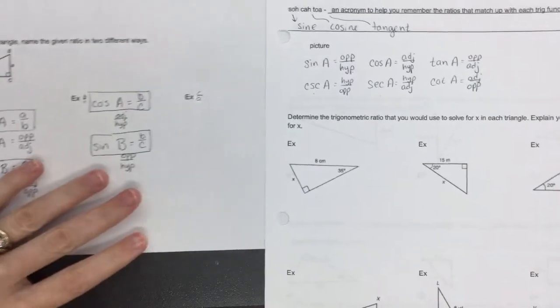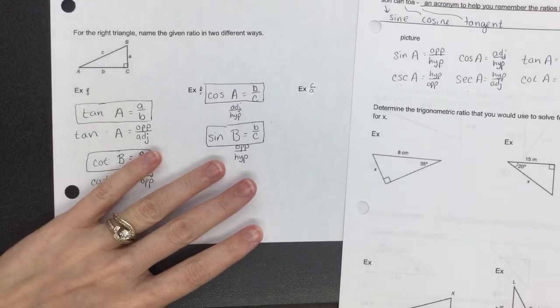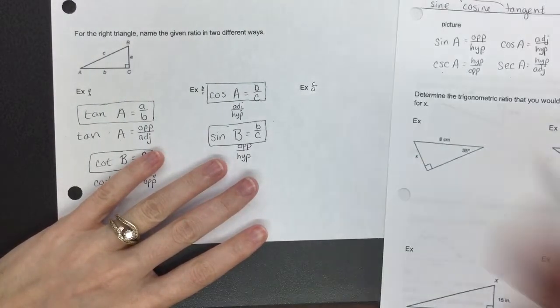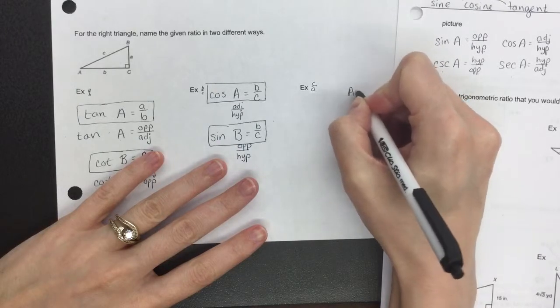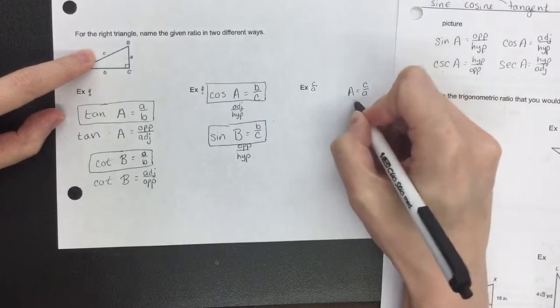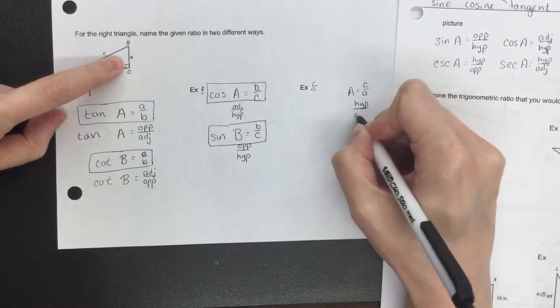And then looking at the last example that we have, we're doing C over A. If we do C over A, we want to do it for both reference angles. So for angle A, C is the hypotenuse, and then A is going to be the opposite.